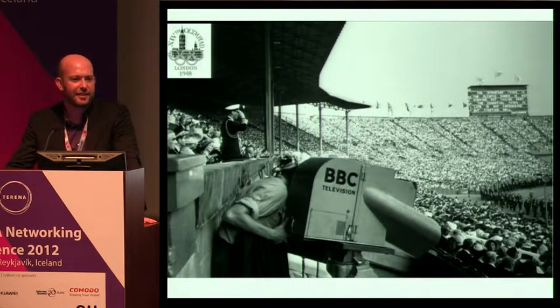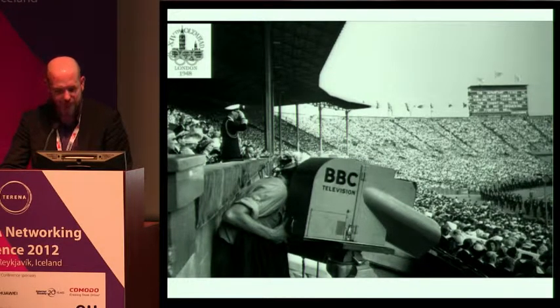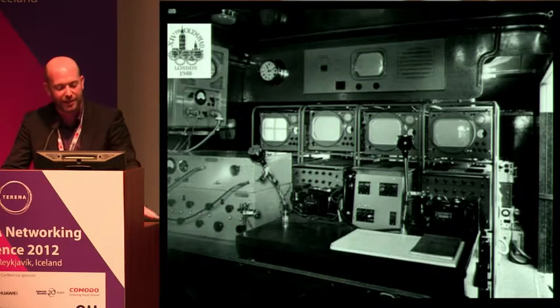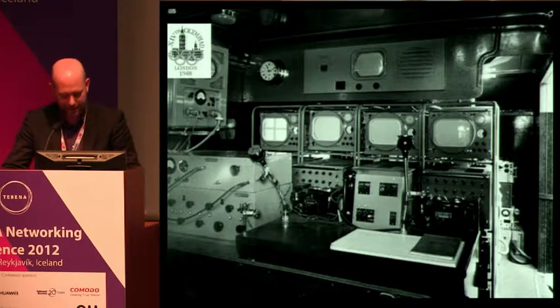The BBC have always tried to do something interesting when the Olympics come along. This is 1948, when the Olympics was last held in London. The BBC were at the forefront of the television technology at the time, and this is one of the first ever outside broadcast vans that was produced specifically for the Olympics to take all the technology to the different sites.